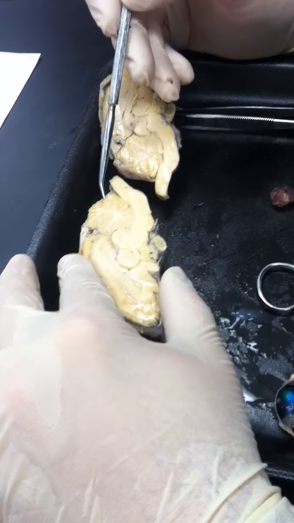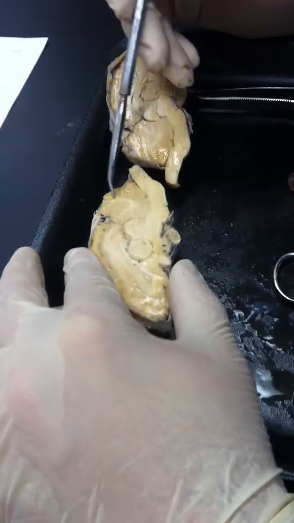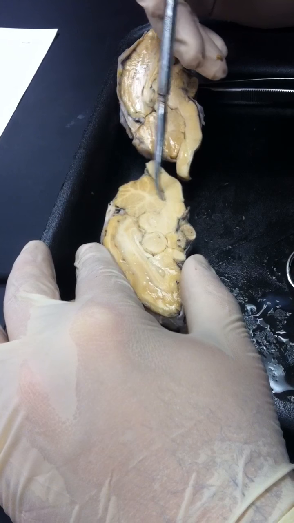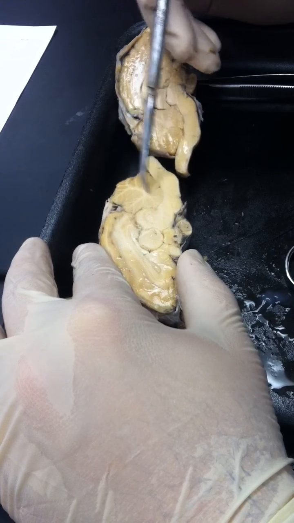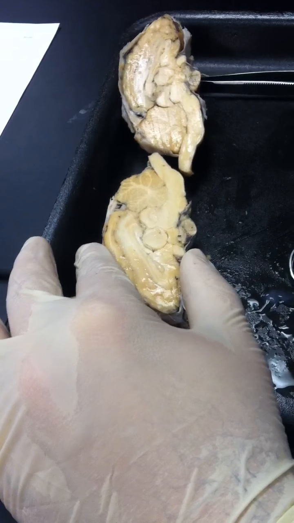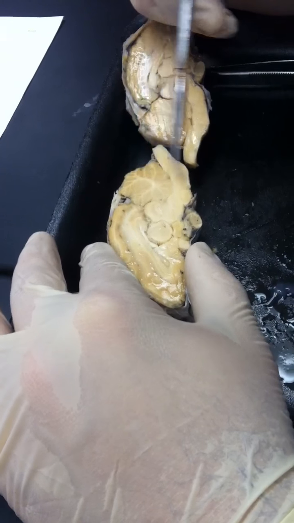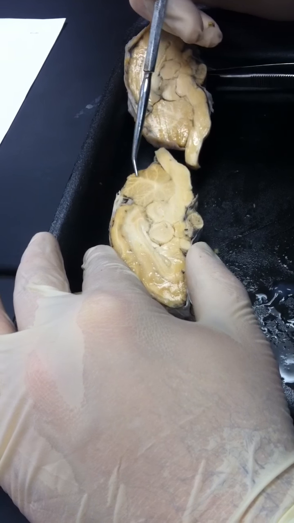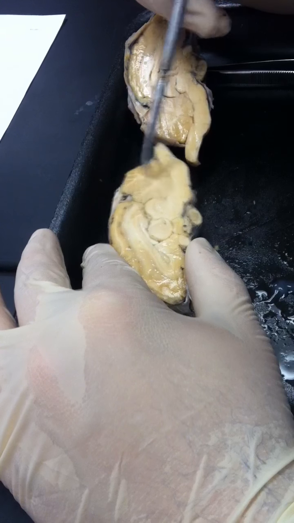This is the cerebellum. Okay, what do you notice in here? What is this thing? Does anybody remember what it's called? White matter. Yeah, it is white matter, but this is the arbor vitae. Okay, you don't have to know that, but this is where I will point to white matter because you can see the difference between the white matter and the gray matter. Does everybody see what I'm saying?